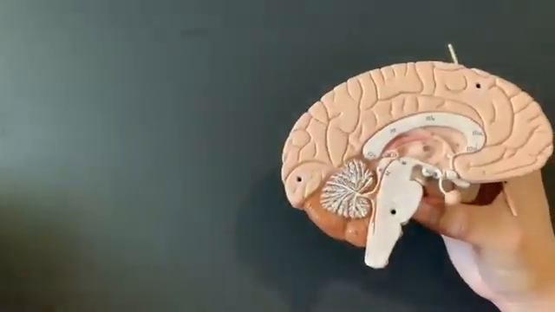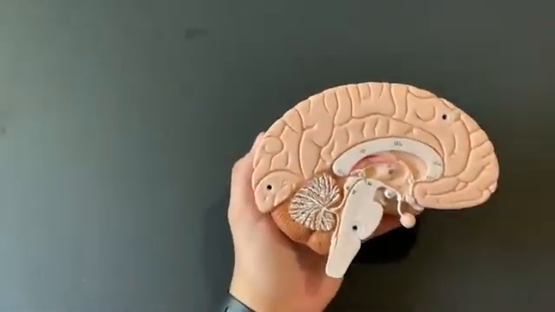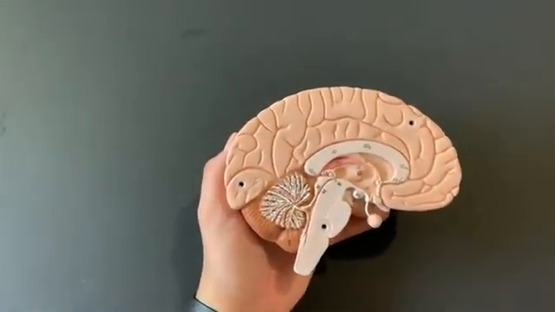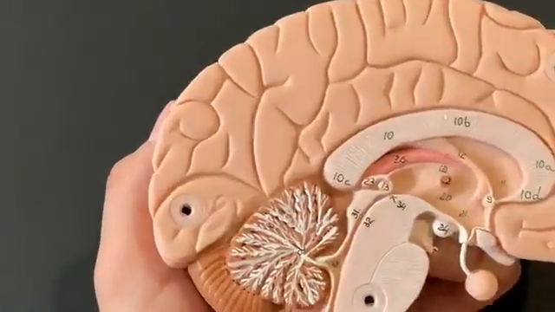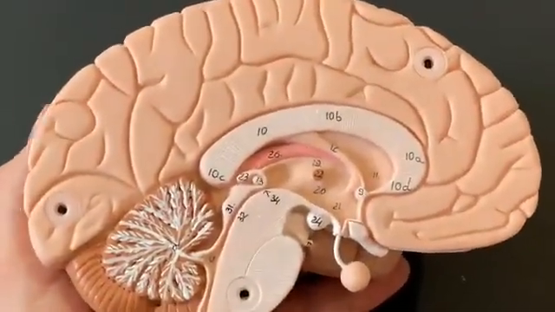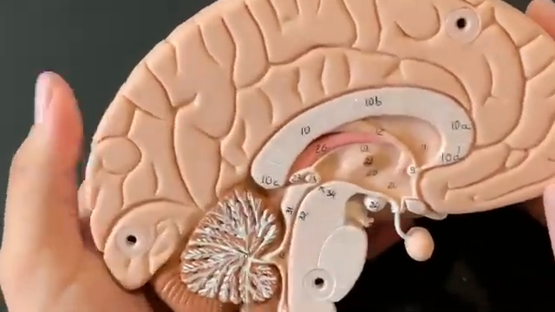Let's put this aside. All right, I'm gonna zoom in. All right, so let's start identifying some structures.